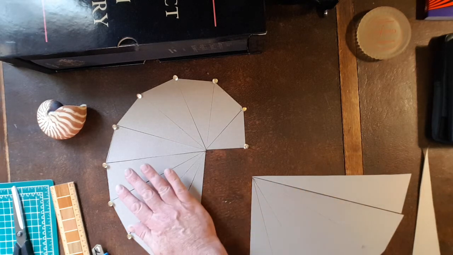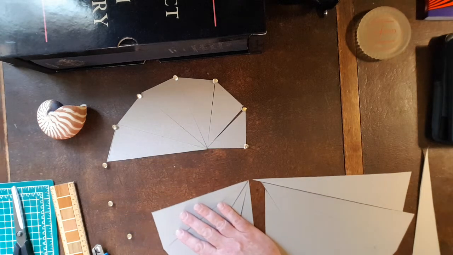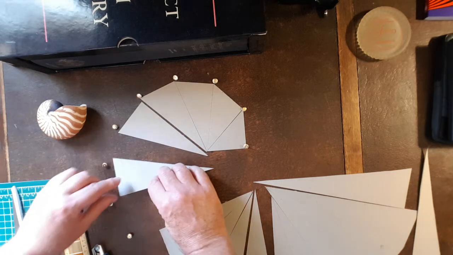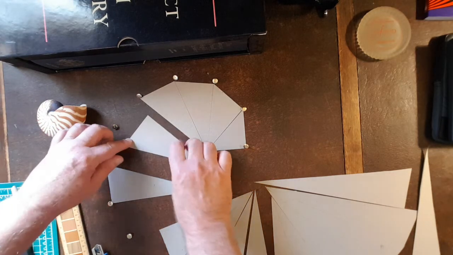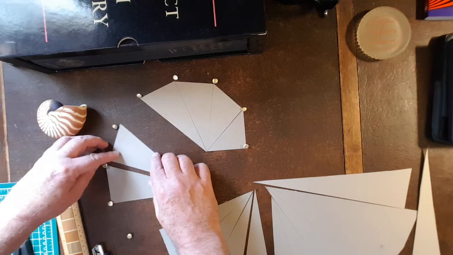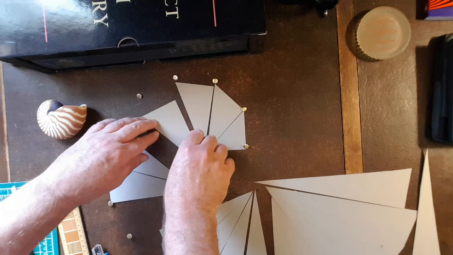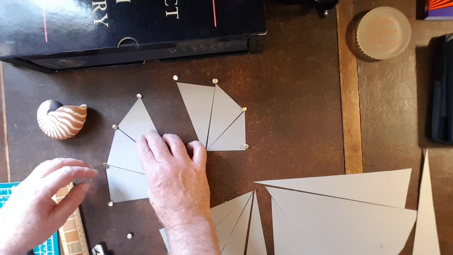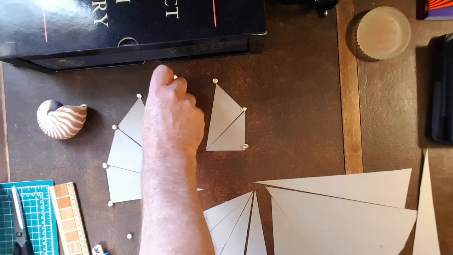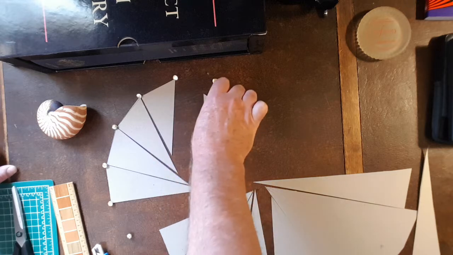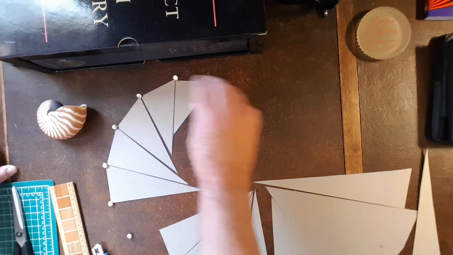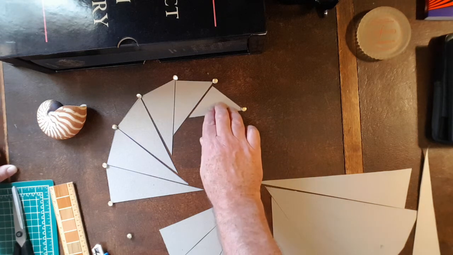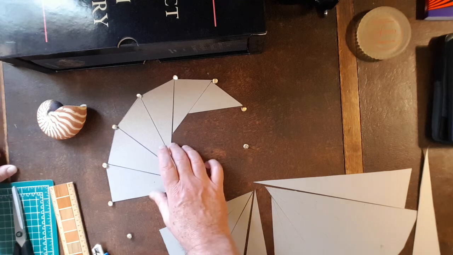So I'm just going to move some of these triangles out of the way so that I can start the process. What I'm going to do is flip this triangle over, and this one over, and this one over, and line them up this way. Flip this over, and this over, and this over. Okay, so you can see something slightly different is happening here now.